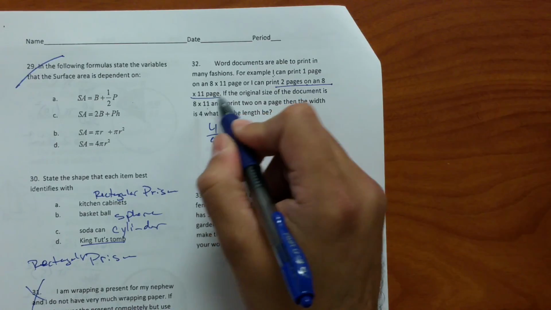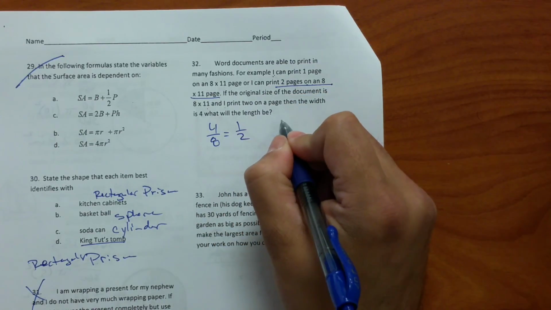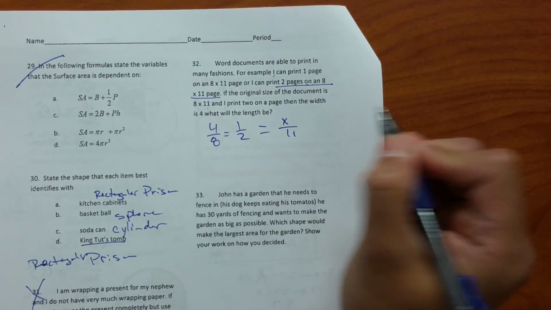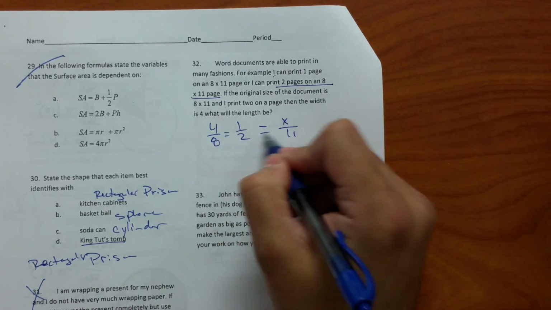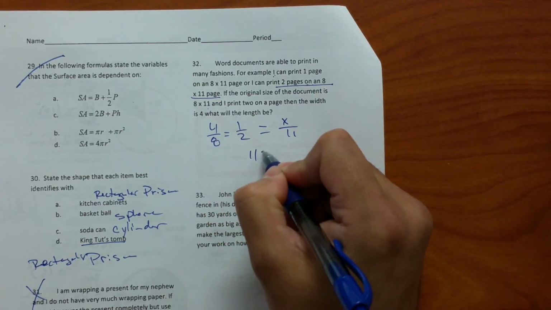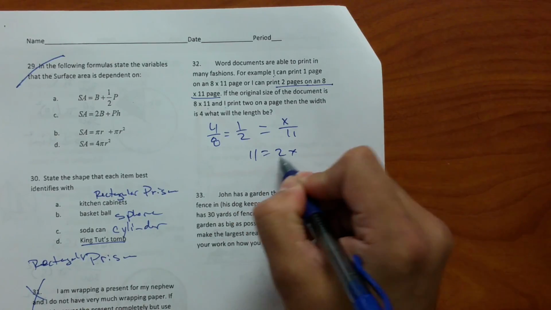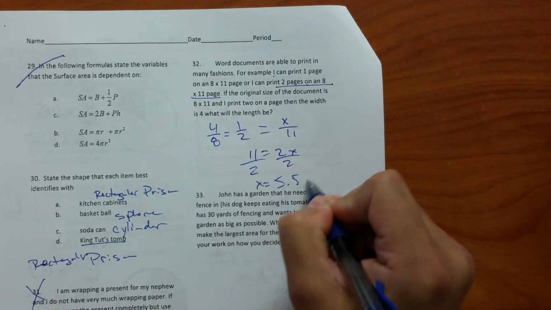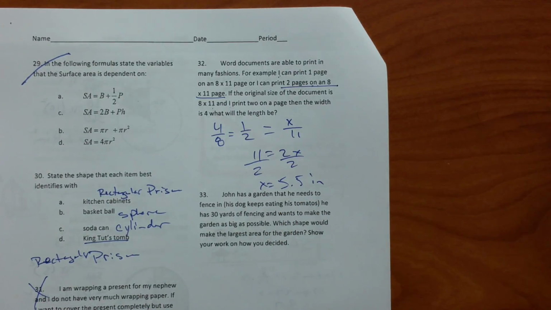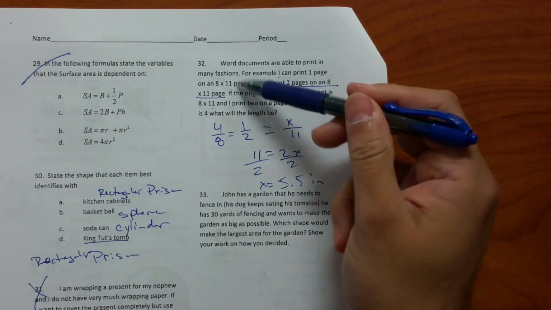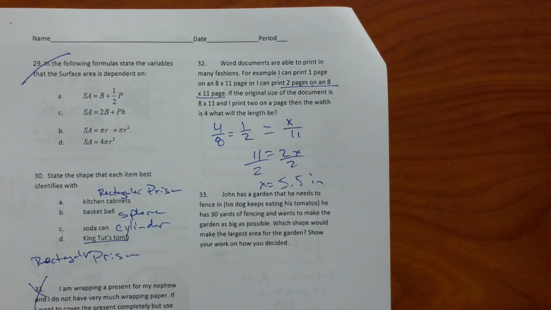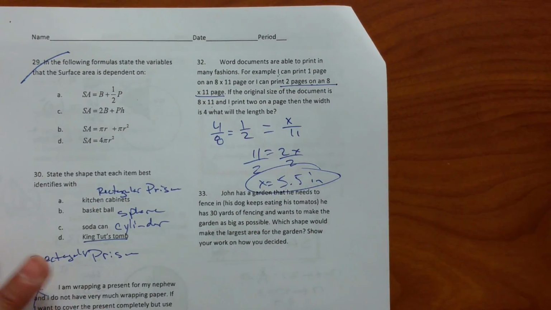So now let's start off with what I have. It's an unknown over 11, and I could set that up as cross products. So right here I get 11 equals 2x divided by 2. X equals 5.5 inches. Okay, I know it is in inches, but maybe I didn't put it on here. So 5.5 inches.